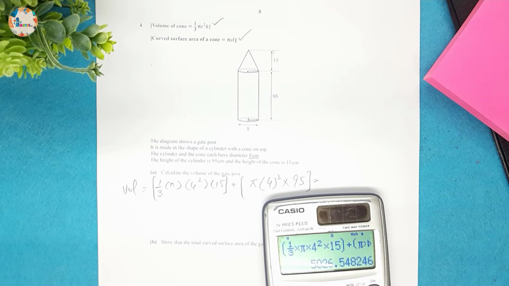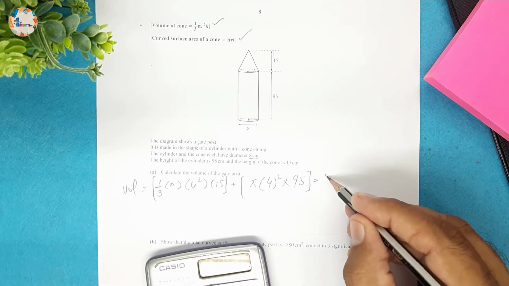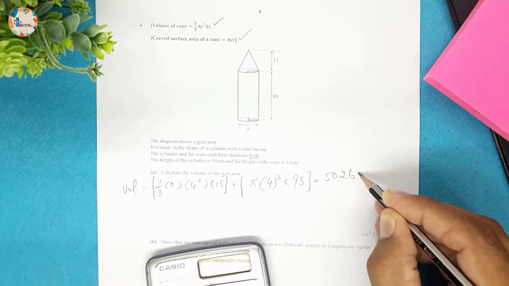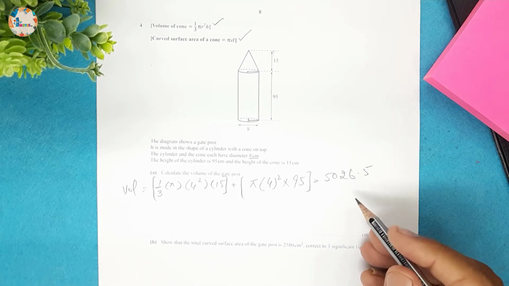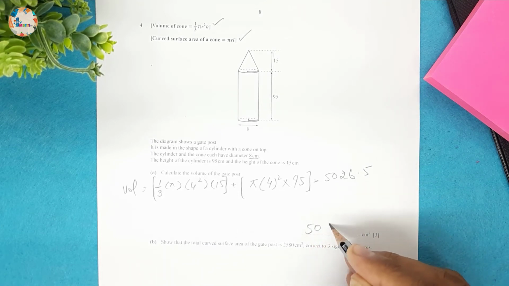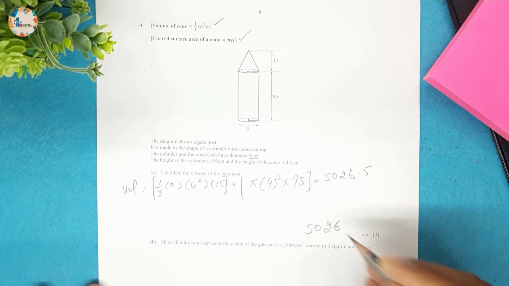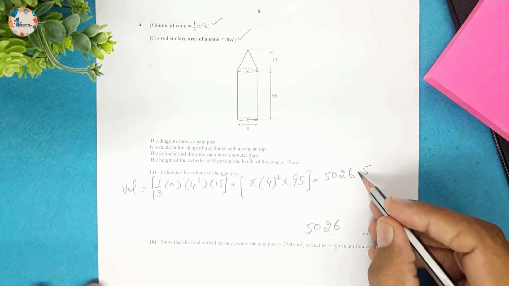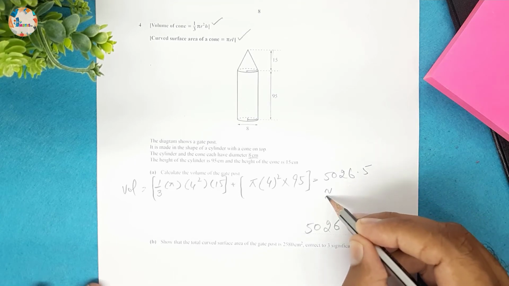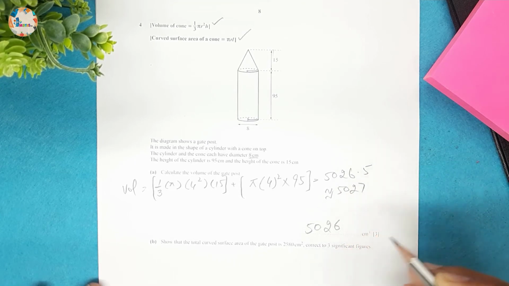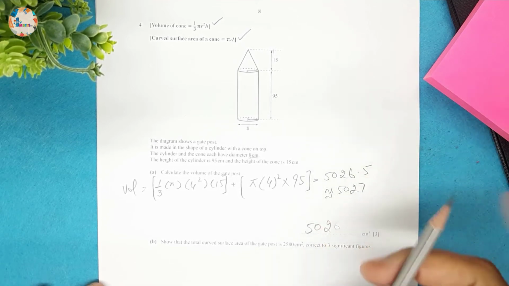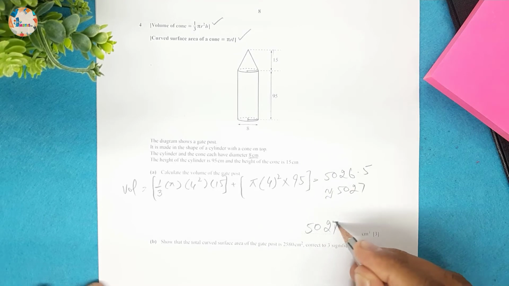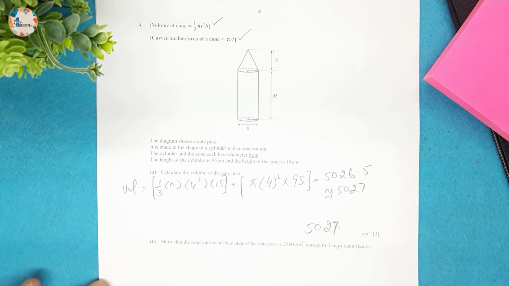In decimal it will be 5026.5, and our rounded answer will be 5027, which is also acceptable. So we can write the answer as 5027. This will be our final answer.